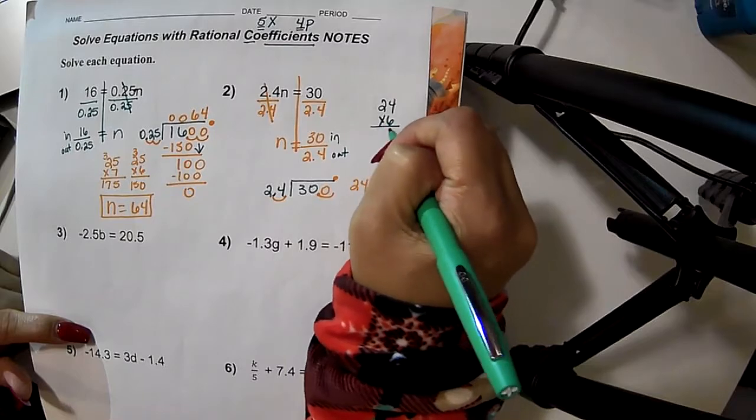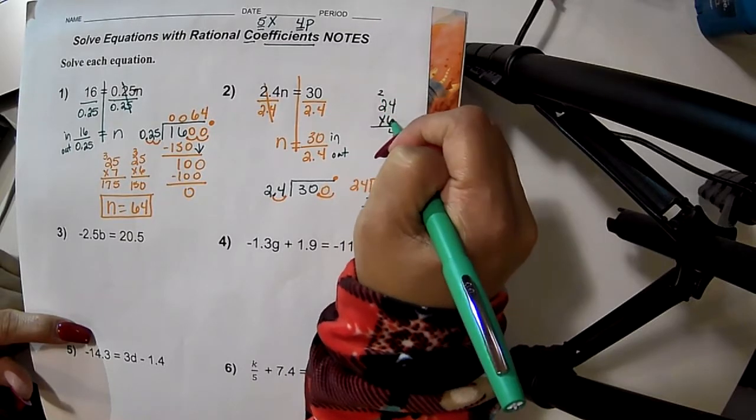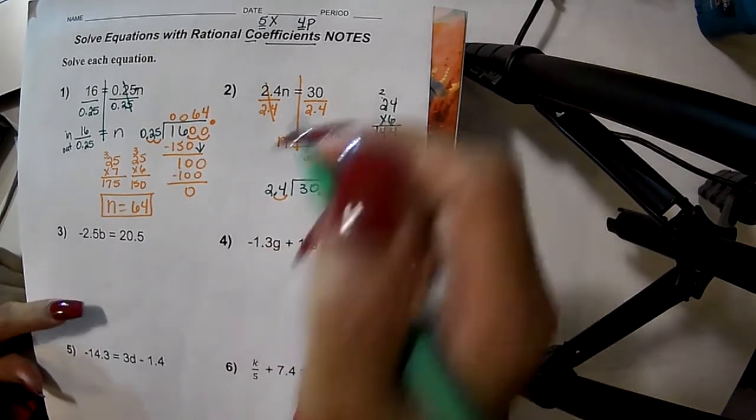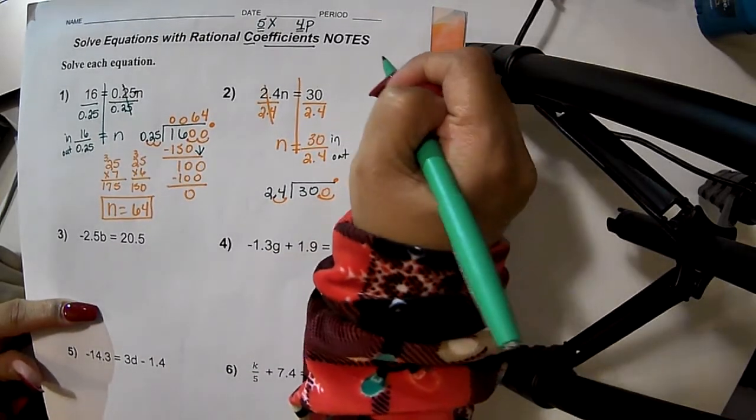24 times 6, that's 24. Carry my 2. 6, 12, 14. That's going to be too high. So I think 5 would work then.